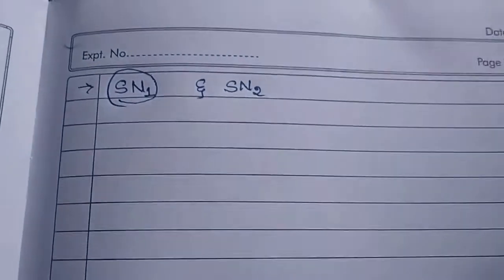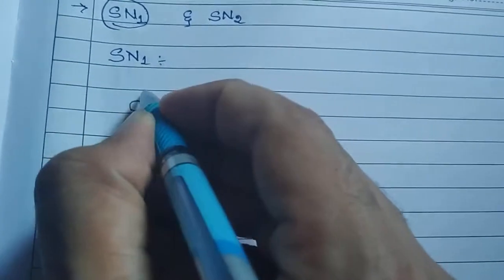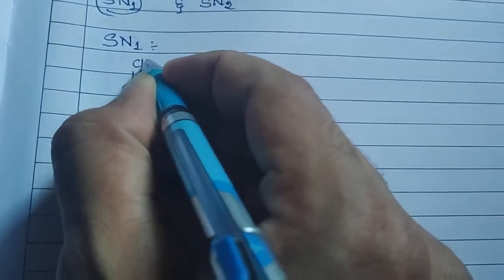So when I'm talking about this SN1 mechanism, generally I will give you an example. For example, I am taking here tertiary butyl bromide, (CH3)3C-Br. Yes, what is this? A tertiary butyl bromide.